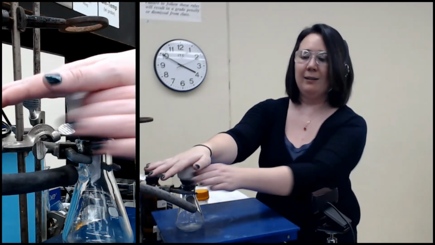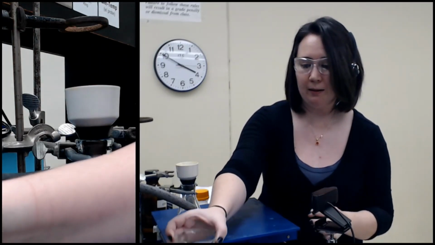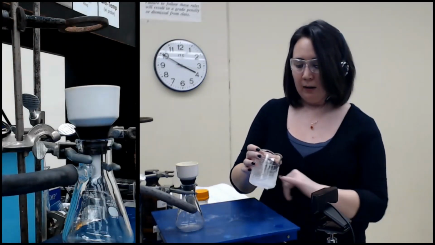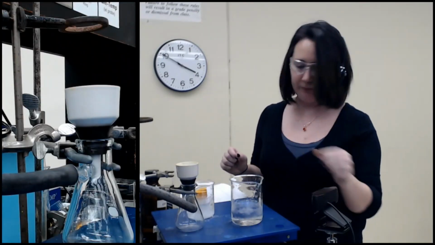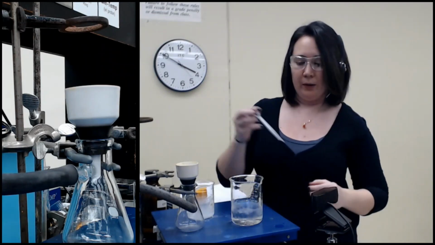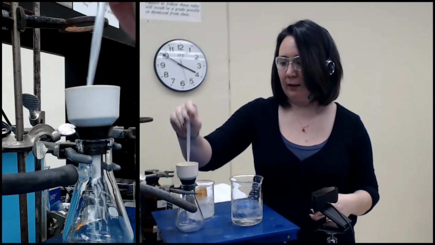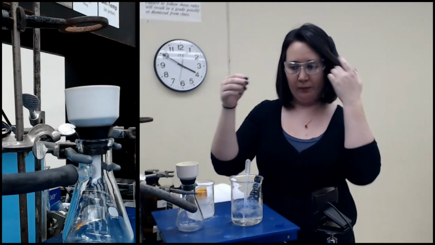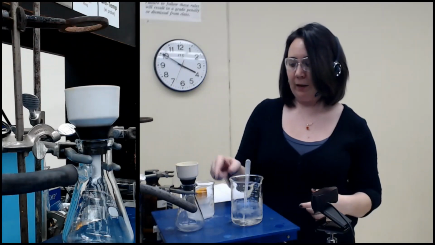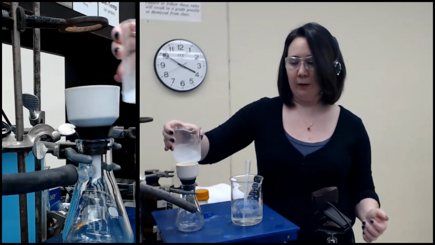Now the final thing that we need to do is seat the filter paper. What that means is we want to add a little bit of the solvent that we are removing with the filtration, so in this case, some water. I'll just use some melted ice. That makes sure the filter paper is nice and flush with the bottom so that when I add this, liquid doesn't seep around the filter paper. And then I'm just going to start filtering.